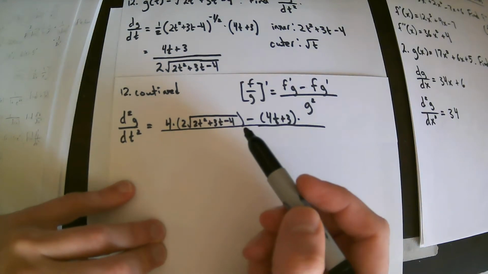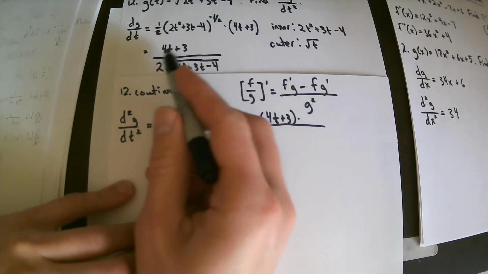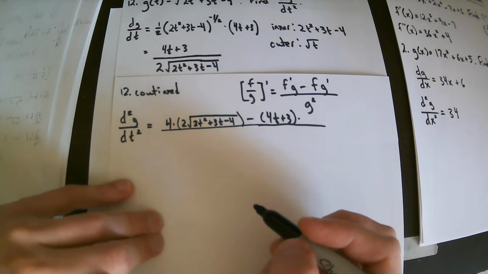But we've already calculated that. We got this whole thing. Oh, this is going to be such a mess. I'm going to need more room.